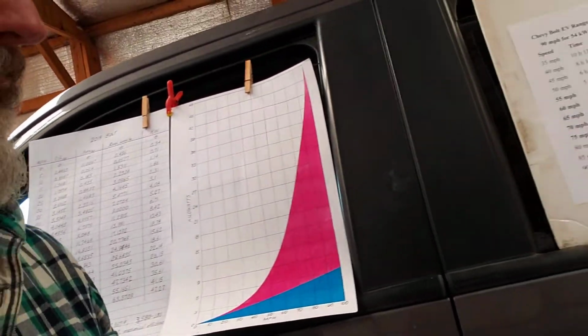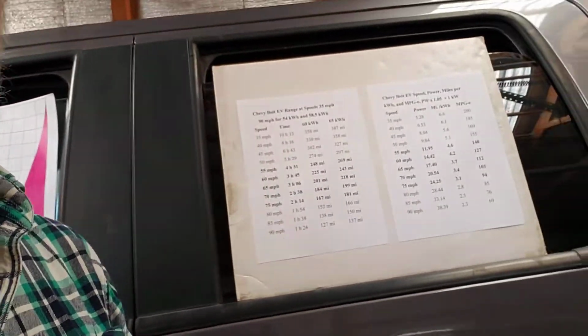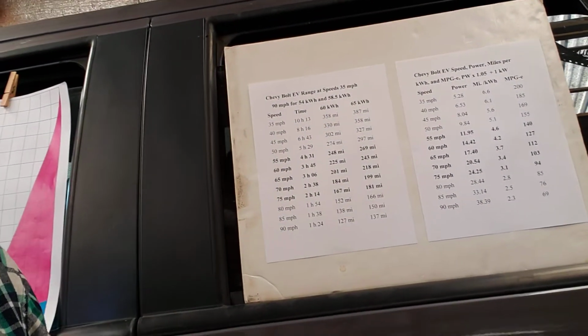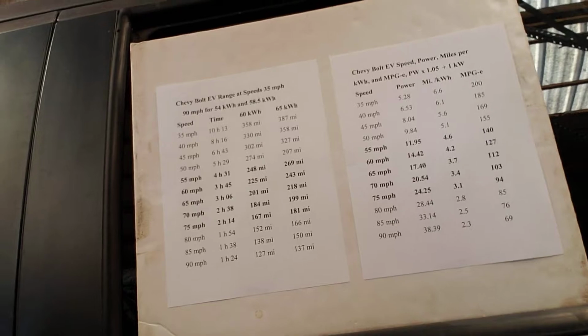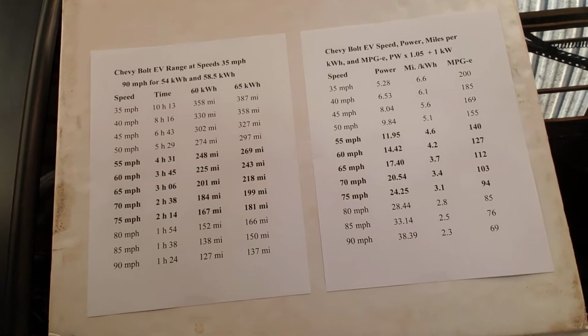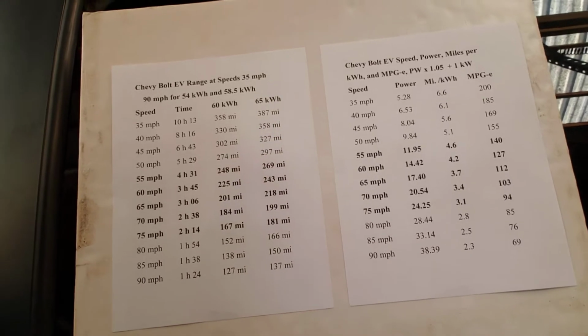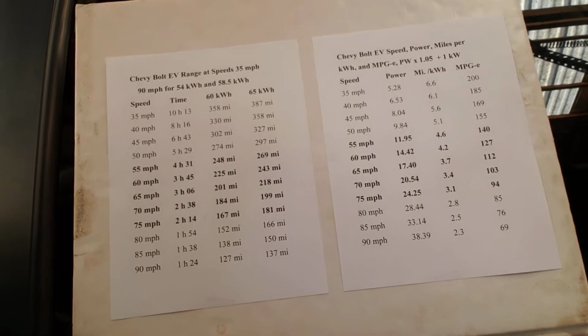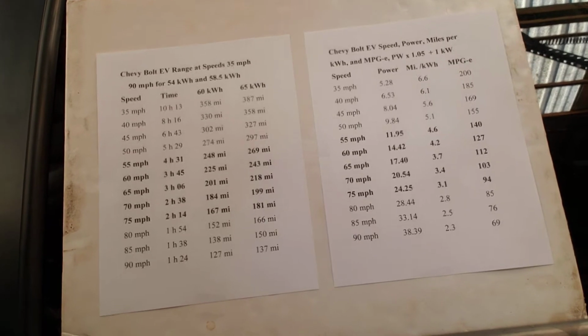Okay? Now, what I wanted to do was make a set of charts that showed the performance of the Chevy Bolt at speeds. And I just chose the speeds 35 miles per hour through 90 miles per hour because those are the speeds we're most likely to do.